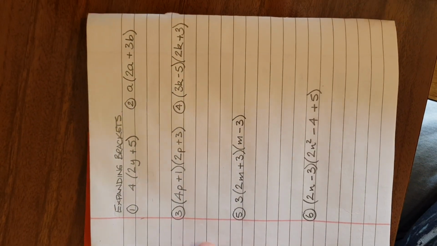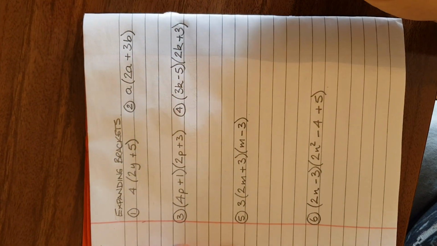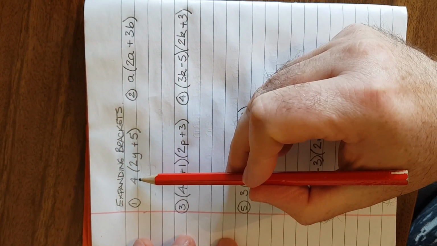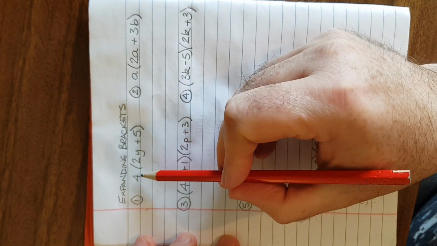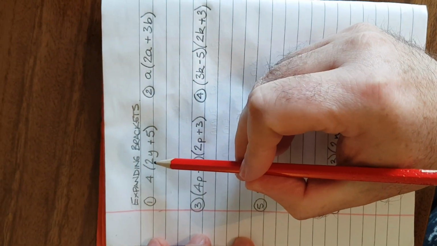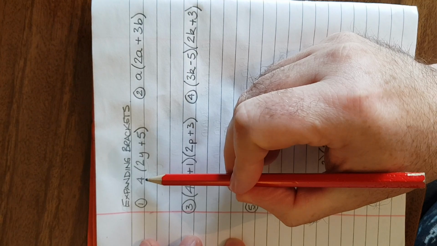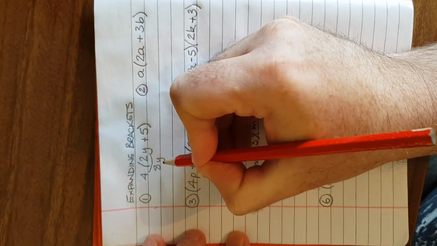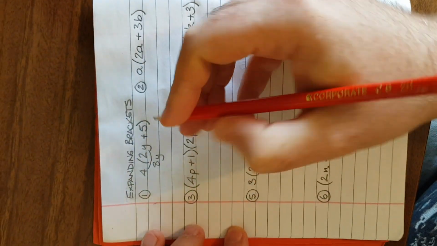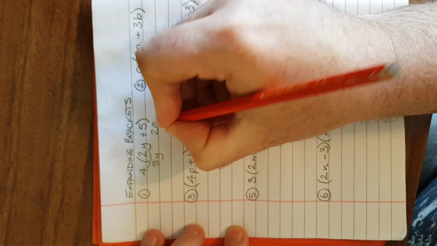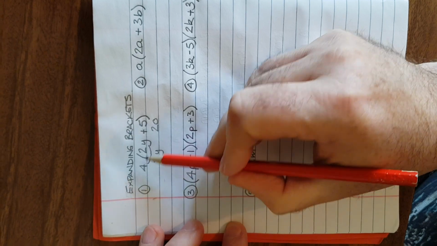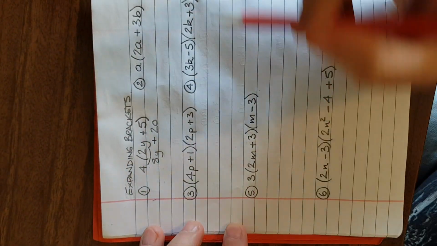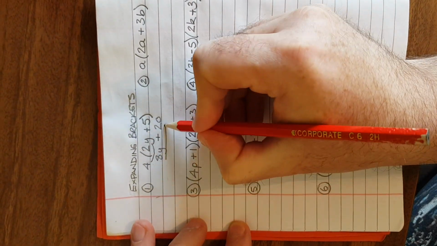Basically what we do when we expand a bracket is we take a bracket and we multiply it by something. This is called a coefficient. We take this coefficient of 4 and we multiply it by 2y and 5. So that becomes 4 times 2y, giving me 8y, and then 4 times 5, which is 20. Because this is a positive number, we don't change the sign. Gives me a total answer of 8y plus 20.